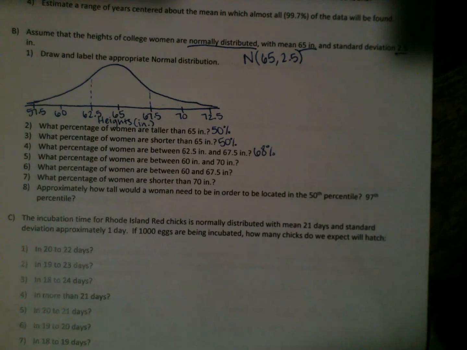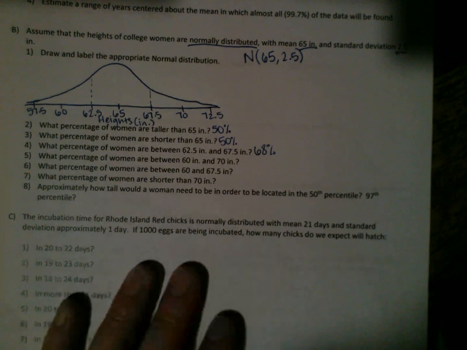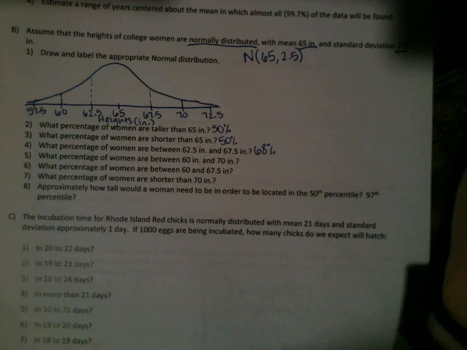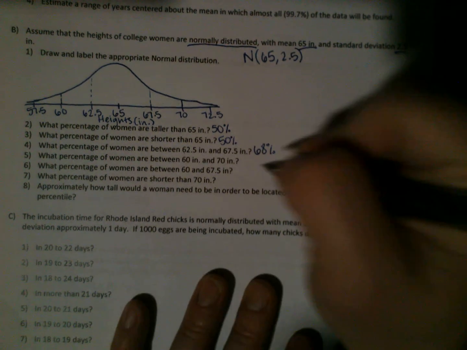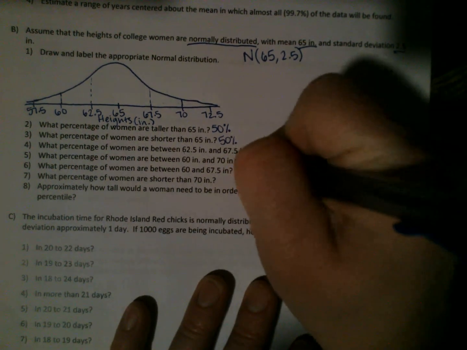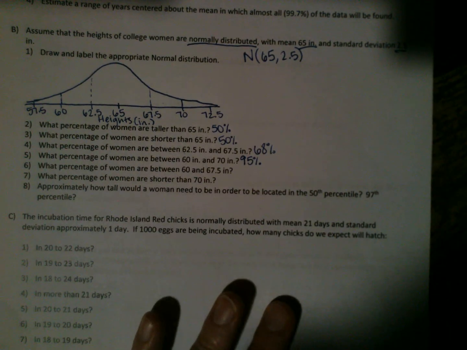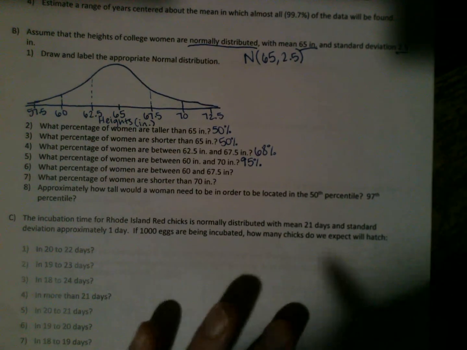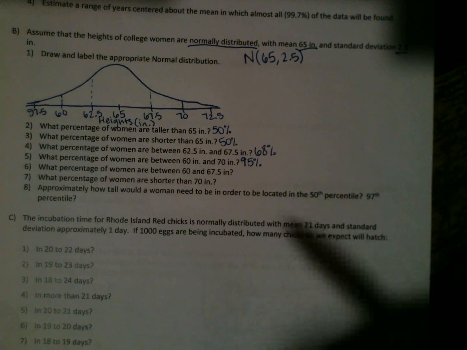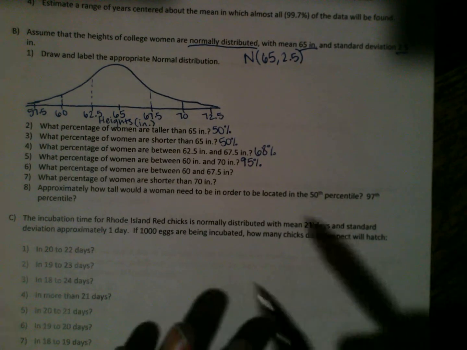Okay. What percent of women are between 60 and 70? Again, going out 2 standard deviations on each side, perfectly on that standard deviation mark, allows me to use the empirical rule, which says 95% of the values should fall within 2 standard deviations. Okay. Now the next couple get a little bit more creative.